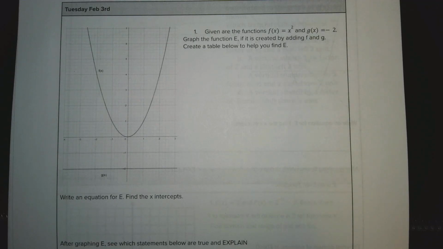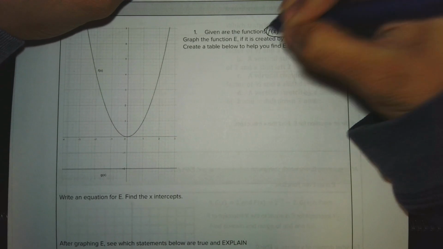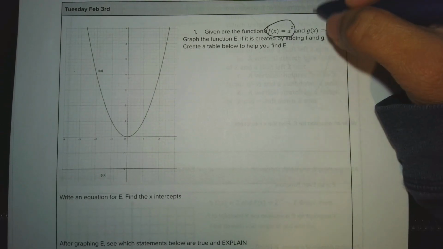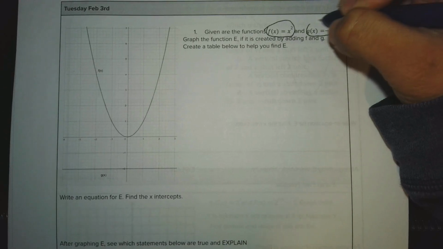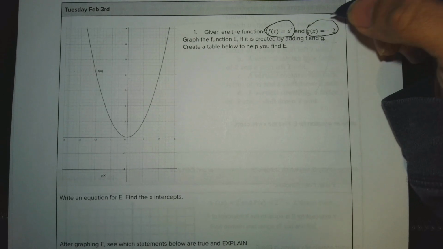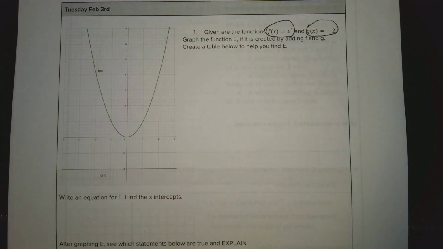Given are the functions f(x) equals x squared, so I know they defined one function for me, and g(x) equals -2. Graph the function e. So they're telling me to graph a different function that is created by adding f and g. It basically means I must add the y values for both the functions for the same x coordinate point. What do I mean by that?